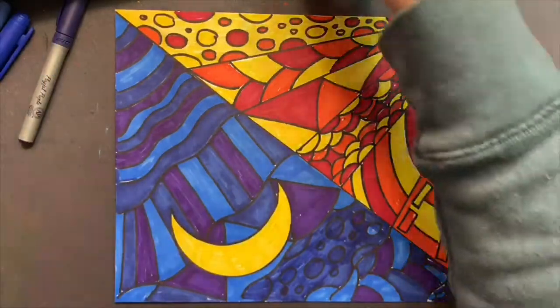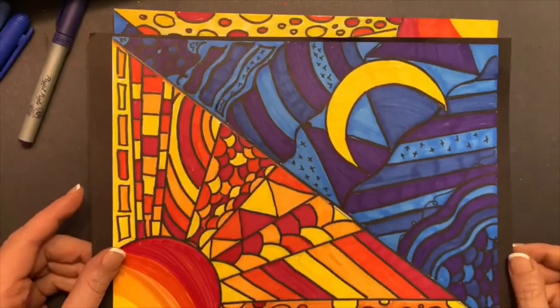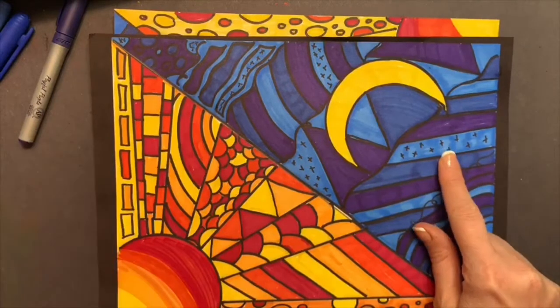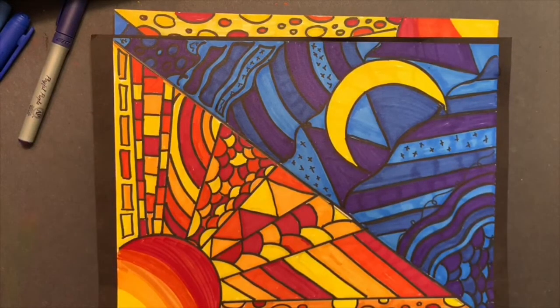Okay, now let's compare it to this one. We still have a little bit more to go. What we're going to do is add some stars because just like it said in the Bible, he also made stars. God set these lights in the sky to light the earth, to govern the day and night, and to separate the light from the darkness. And God saw that it was good, and it was the fourth day.